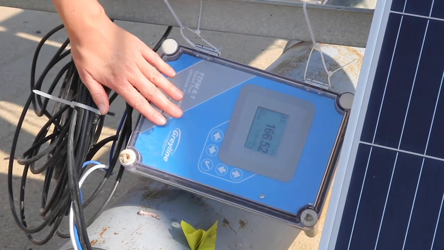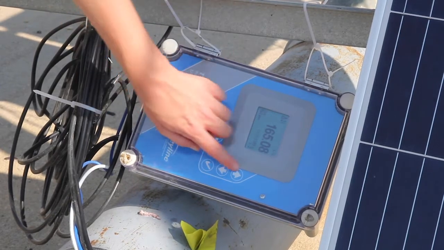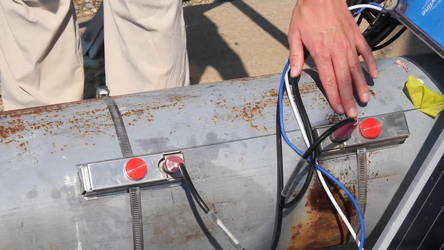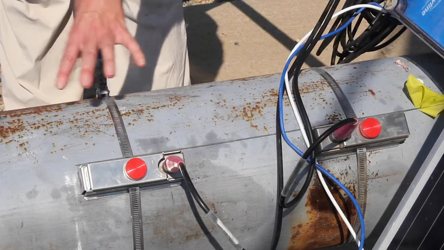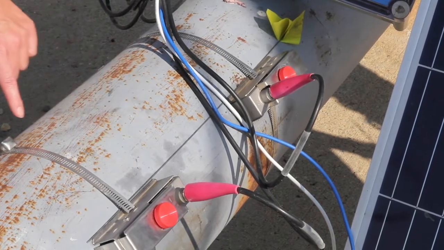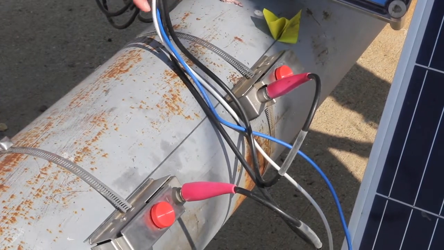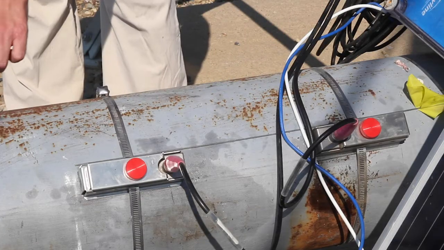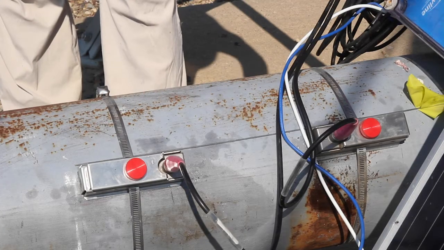We use this transit time flow meter that is mounted to the pipe, and the two blocks on the outside are ultrasonic transducers, so there's no blockage of flow. The meter measures the transit time for ultrasonic sound pulses transmitted from the one transducer to the other. To measure flow, the transit time of ultrasonic signals traveling upstream is compared to the transit time of signals traveling downstream.